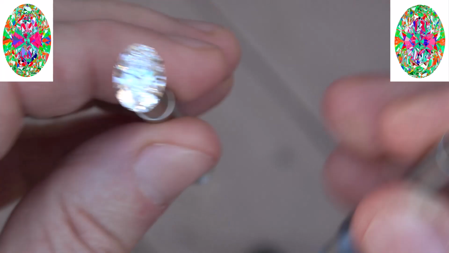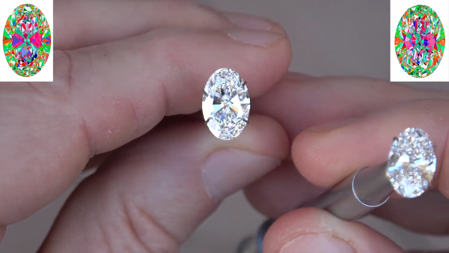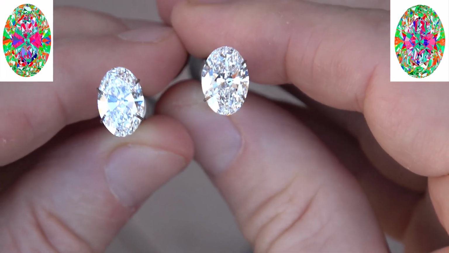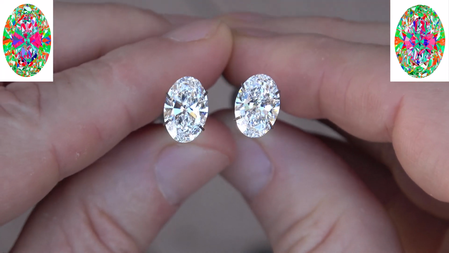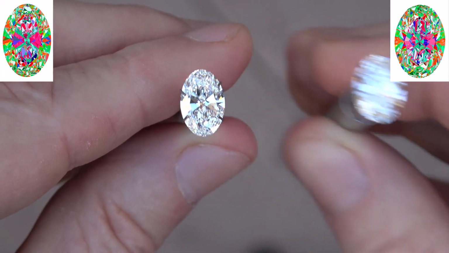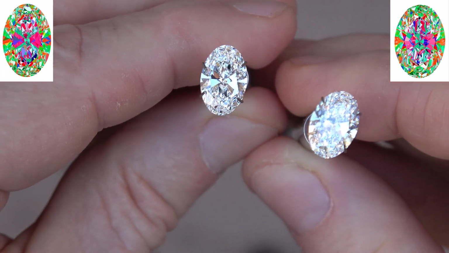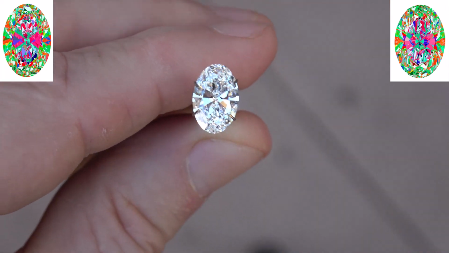So I'm going to keep this one out, just for our point of reference and comparison, and I'm going to get the other one. I think it was a 282. This is 281. This was 280. Yeah, the other one was a 282. So I'll be right back.